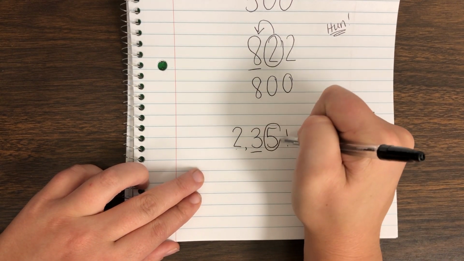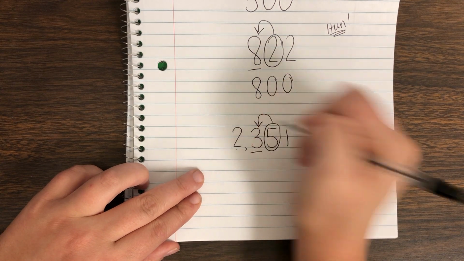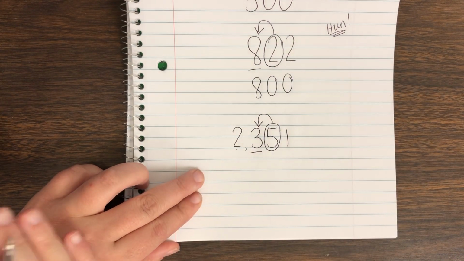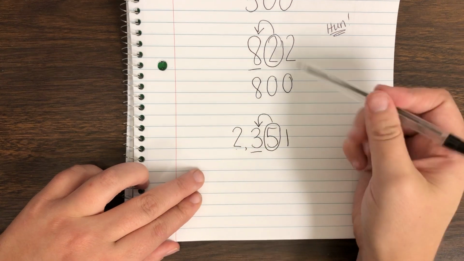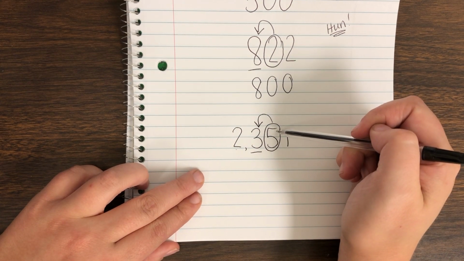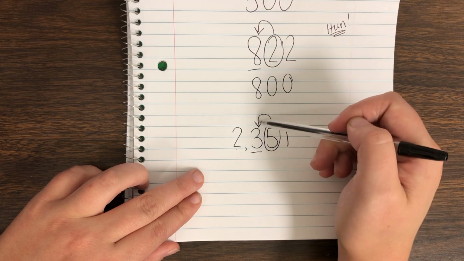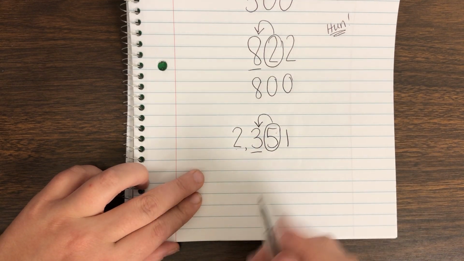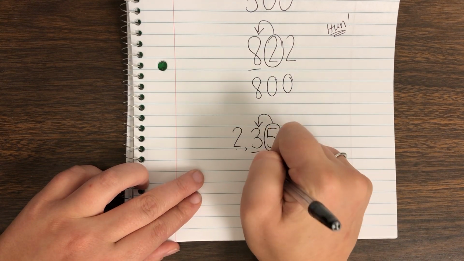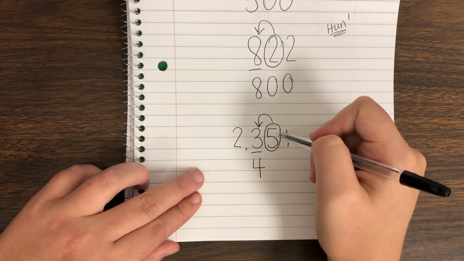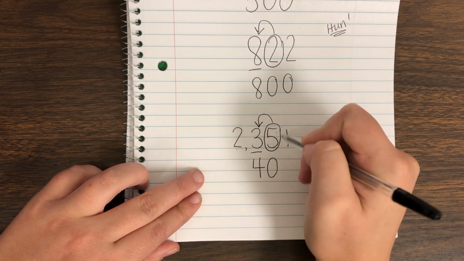Spotlight the 5. And is the 5 going to tell the 3 to bump up or to let the 3 rest? The 5, is that 4 or less, or is this 5 or above? It's 5 or above. So he tells the 3 to give it a shove up 1 to a 4. The 5 becomes a 0 because it has a 0 around it.